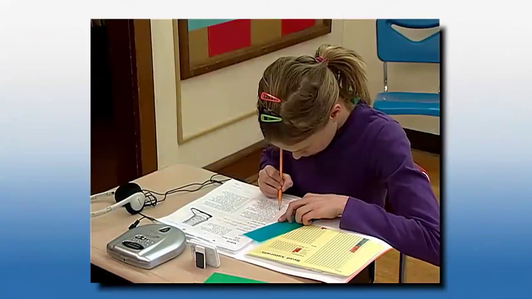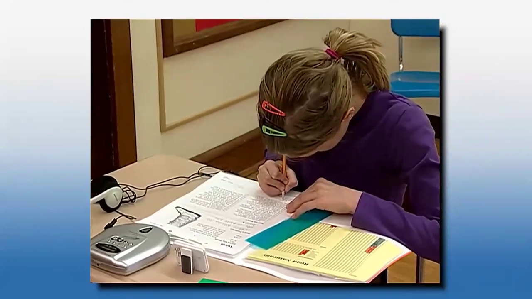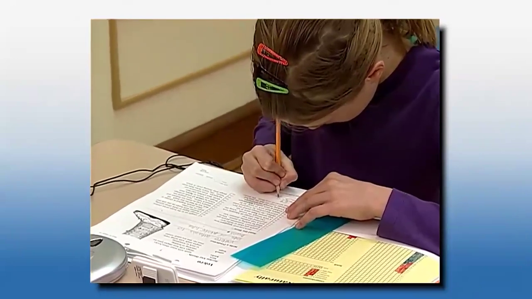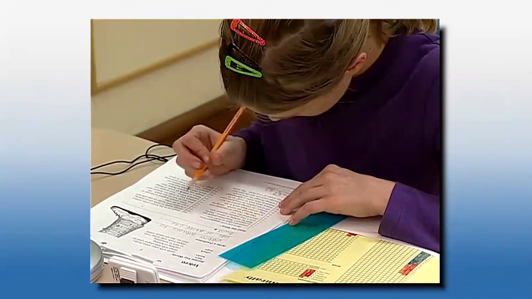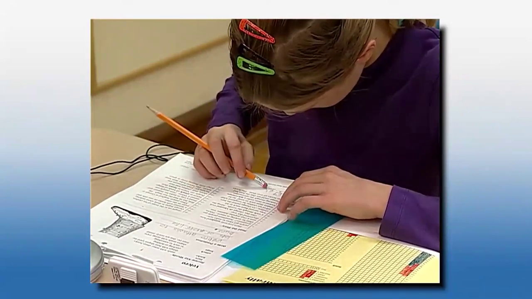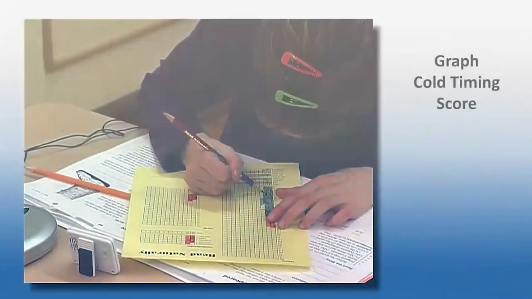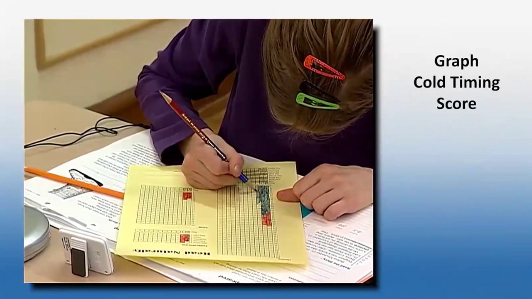After the cold timing, Javon counts how many words she attempted. Then she subtracts her errors to calculate the number of words she read correctly. Students who are new to the program need the teacher present during the cold timing until they can accurately identify their own errors. Javon graphs her cold timing score in blue on a fluency graph.